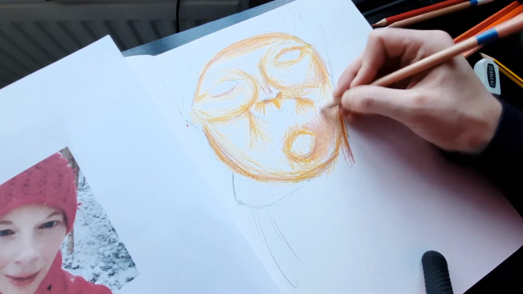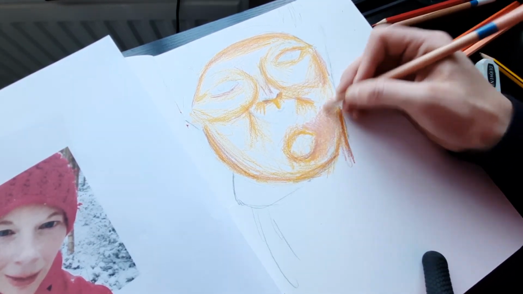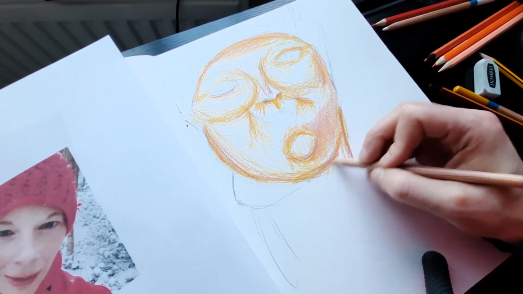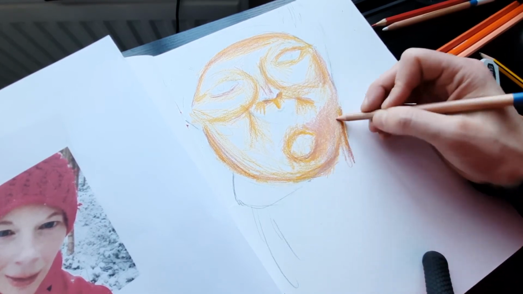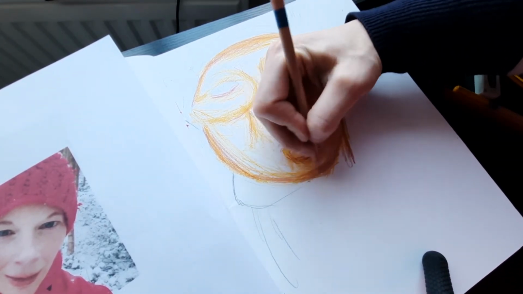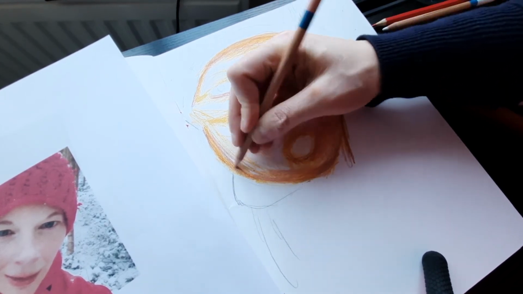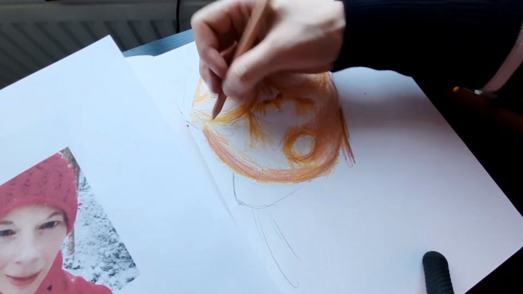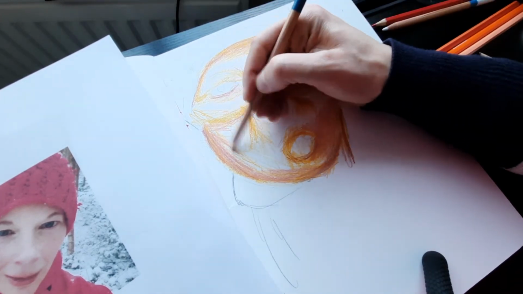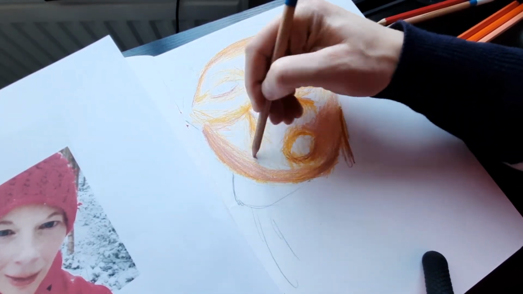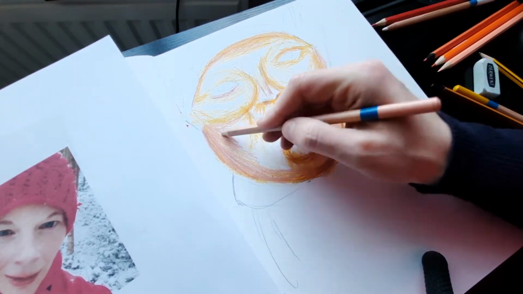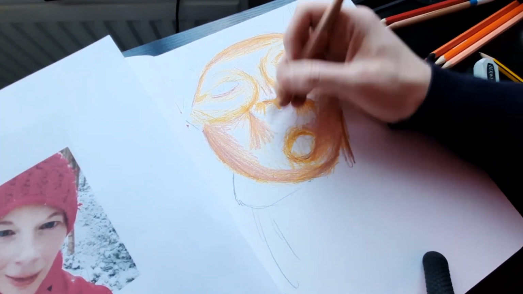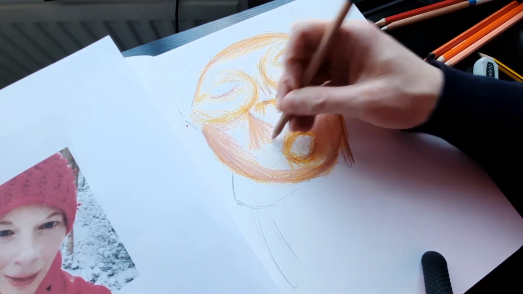So where I know I need it a bit lighter, I'm going to make sure that I don't press on too hard, okay? Pencil sharpen it.